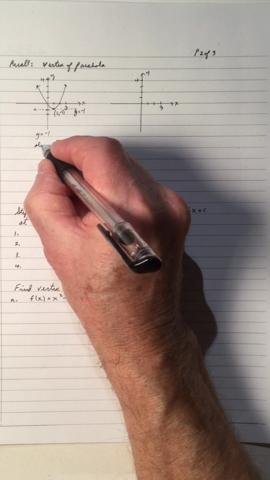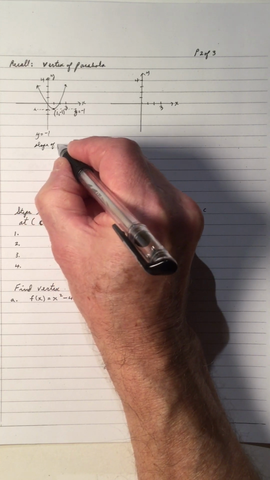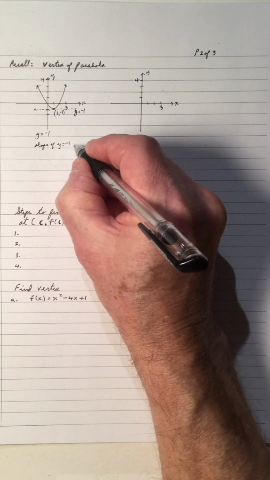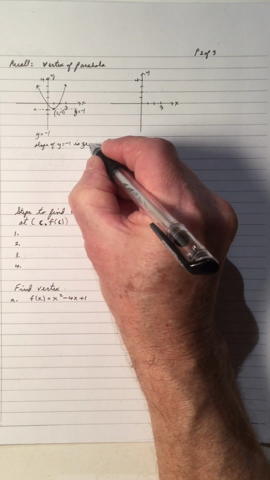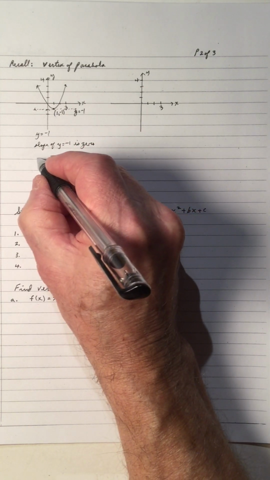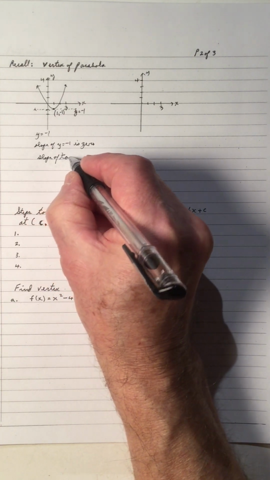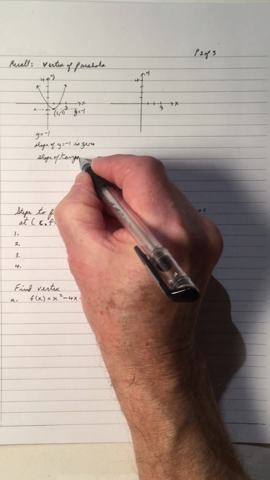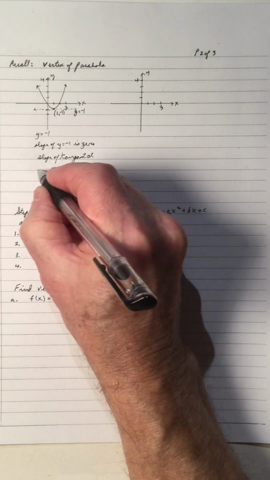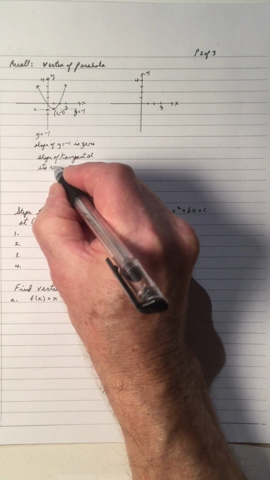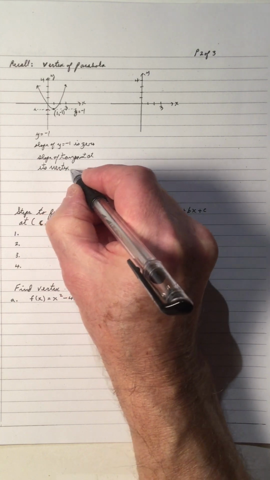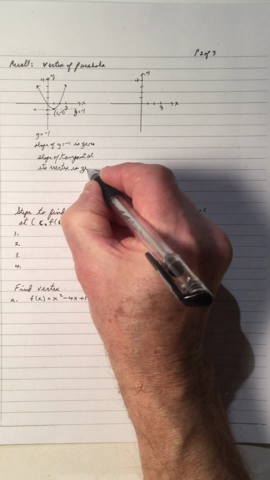The slope of y equals -1 is 0. So the slope of the tangent at its vertex is 0.